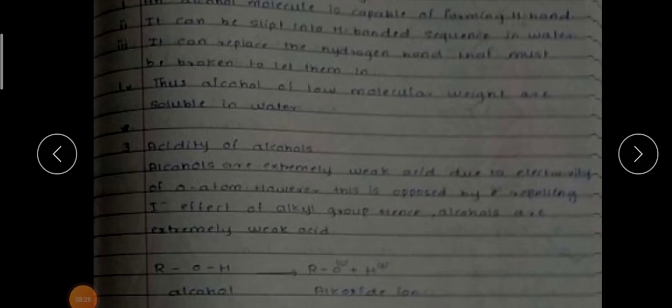Three questions are there, and for these three questions we have seen the answers. First one was why ethyl alcohol has a higher boiling point than ether, even though their molecular weights are the same.